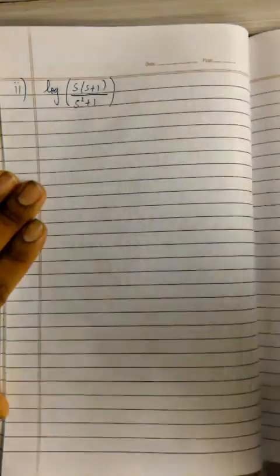Okay, so now let's do the next problem. Here we are going to find the inverse of log of s into s plus 1 by s square plus 1. Okay, so we start with the frequency differentiation property. We know that the Laplace transform of t into x of t is equal to minus d by ds of x of s.